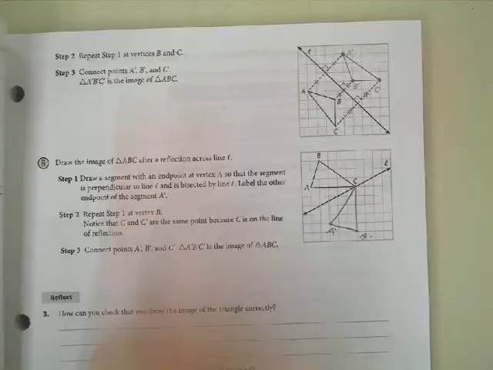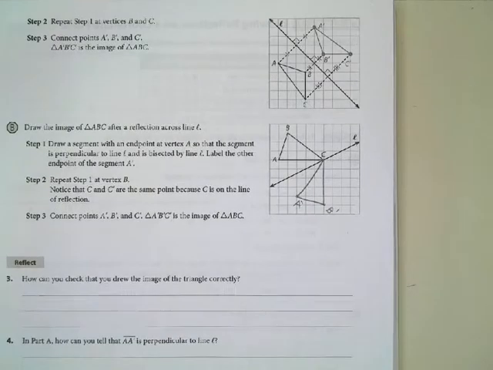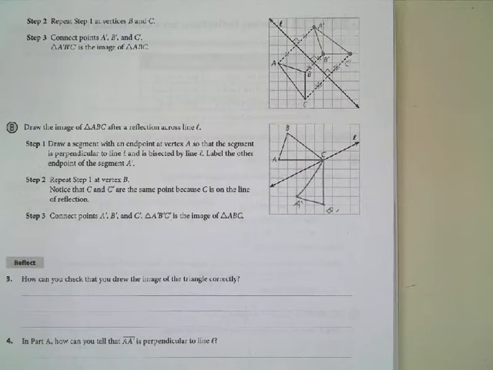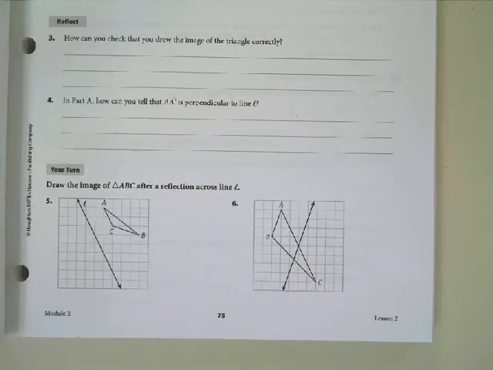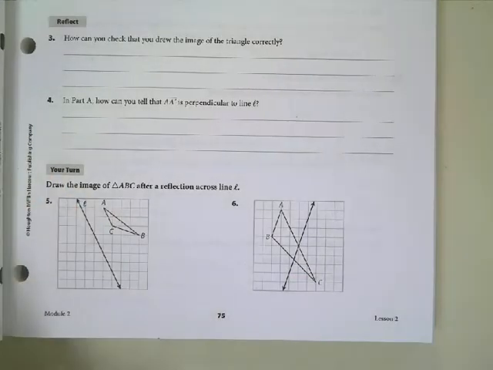So please, guys, on 5 and 6, go ahead at the bottom of the page there, use patty paper, count, or use the mirror, and go ahead and do 5 and 6, please.